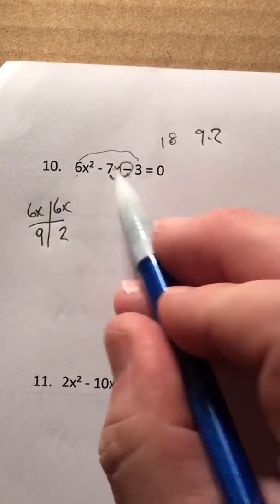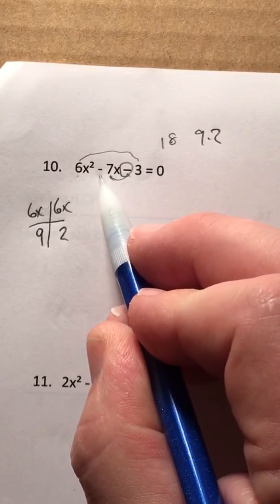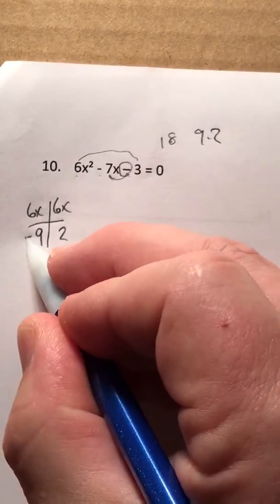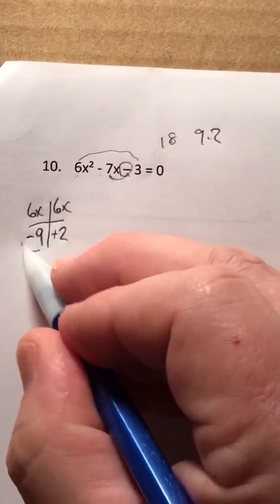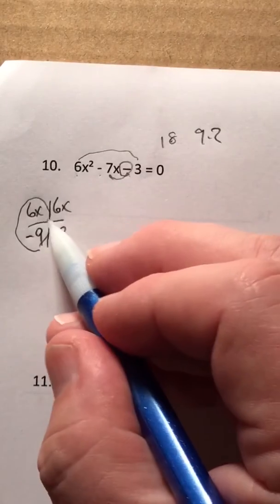Now the signs are different. The bigger one has to be negative because the middle sign's negative. So the 9's negative and the 2 is positive. So now what can we factor out of that? Well, we can factor a 3 out.